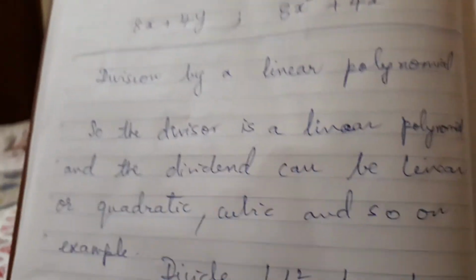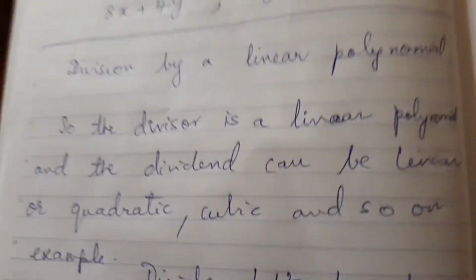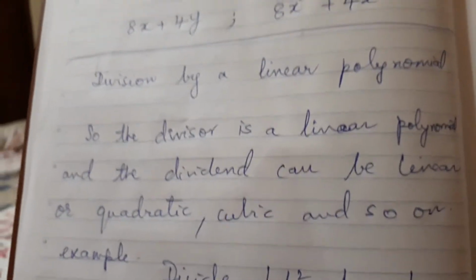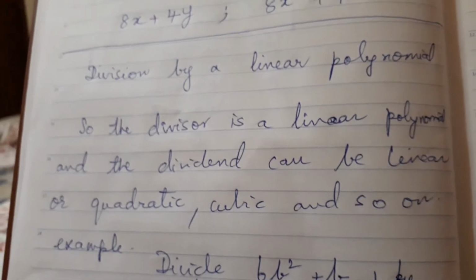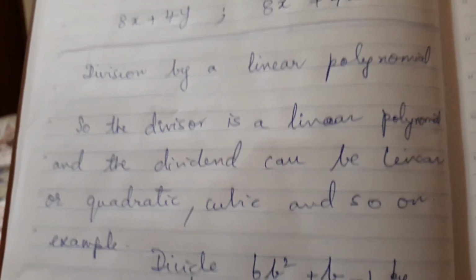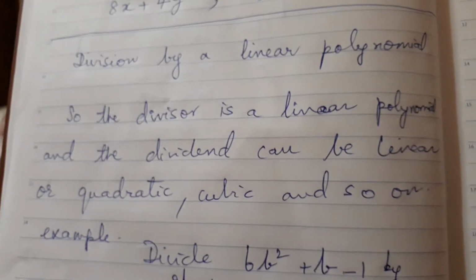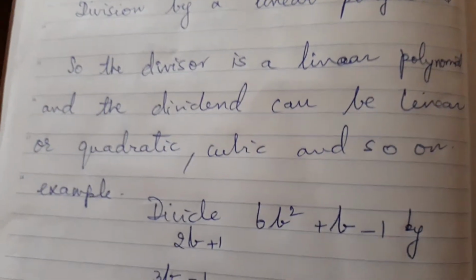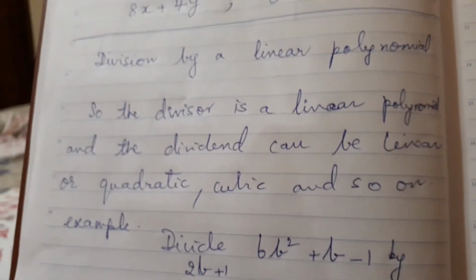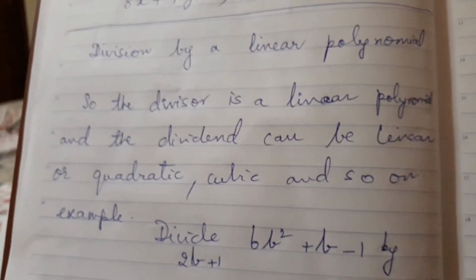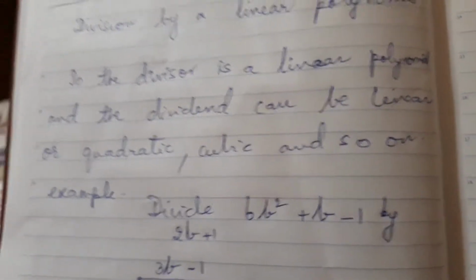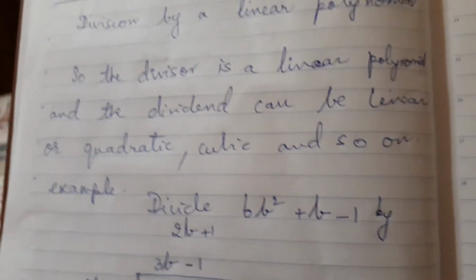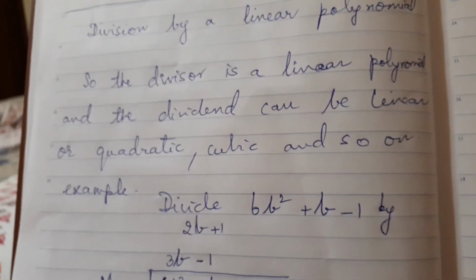We have learnt addition of polynomials, subtraction of polynomials, etc. Multiplication of polynomials. But now we learn how to divide a polynomial by a linear polynomial. So we know that the divisor is a linear polynomial. That's what we're going to do now for 7th class. Now the dividend can be a linear polynomial, it can be quadratic, cubic, and whatever.